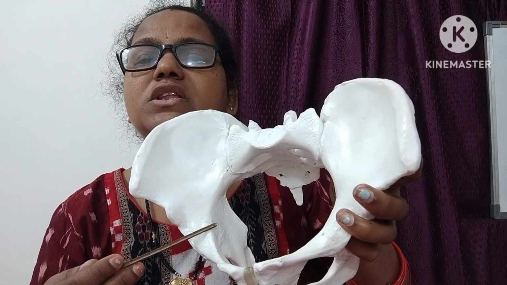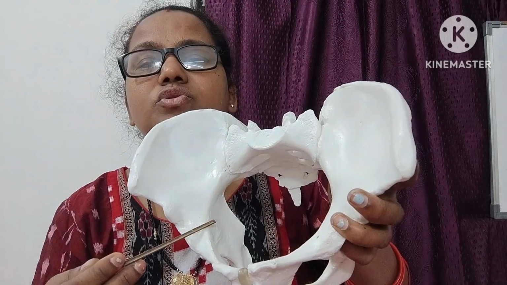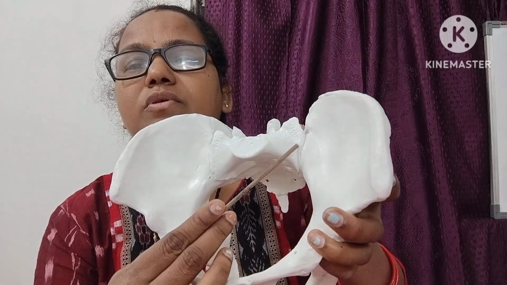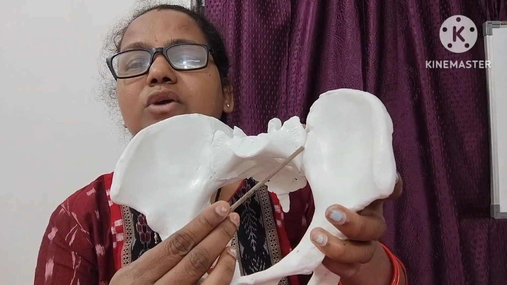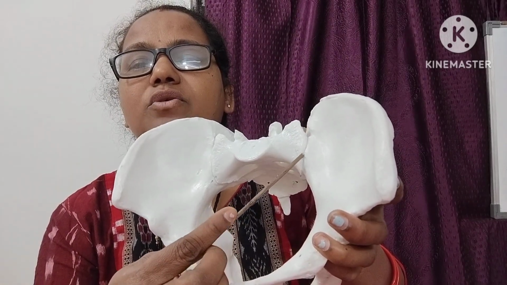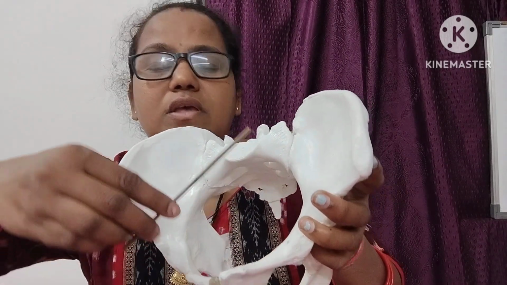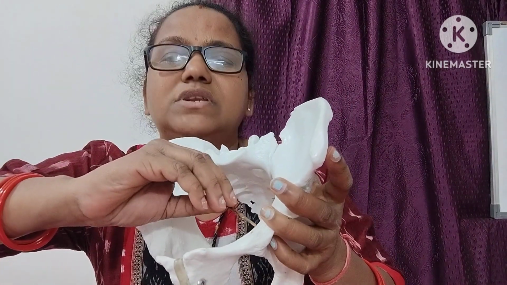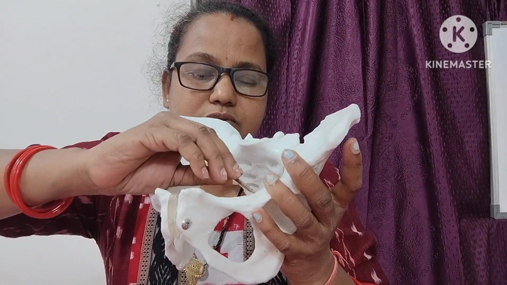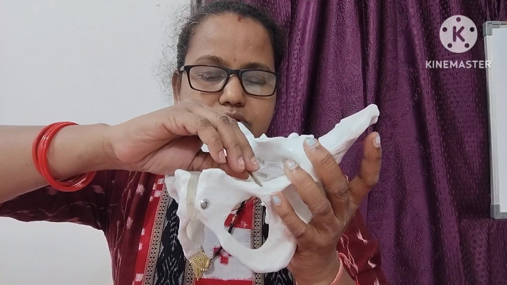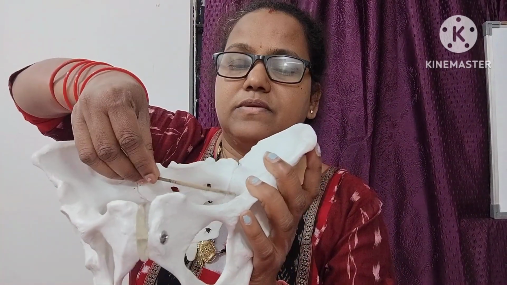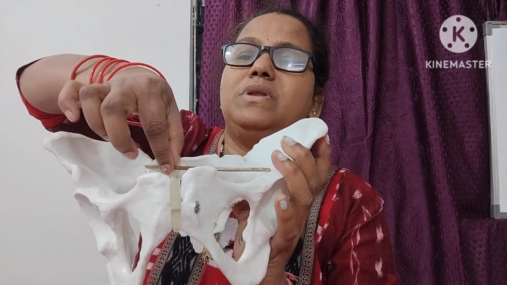This is called the iliopectineal eminence. The diameter extends from the sacroiliac joint to the iliopectineal eminence. See, this is the oblique diameter.